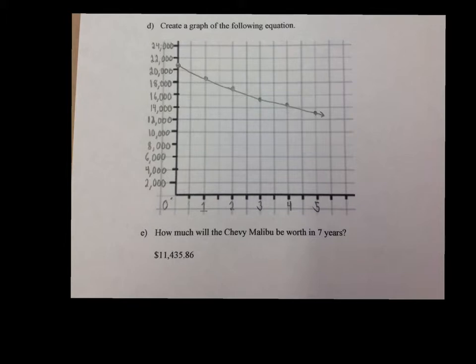Now we will solve two additional problems using the recursive rule. The first one asking in how many years the car will be worth $11,435.86. Using the recursive rule, you can multiply until you get the final answer, which would be 7 years total. The next problem asks how much the car will be worth in 9 years. Using the recursive rule once again, we found that the final answer would be $9,679.31 total. That is how you would solve an exponential decay problem. Stay tuned to learn how to solve a linear decay problem.